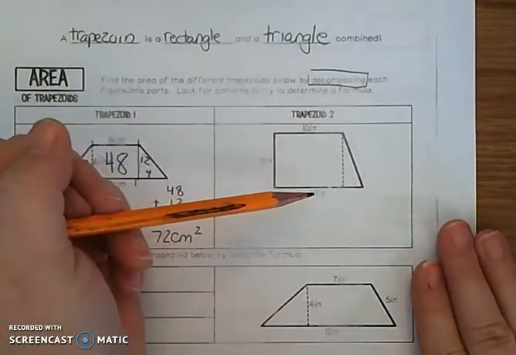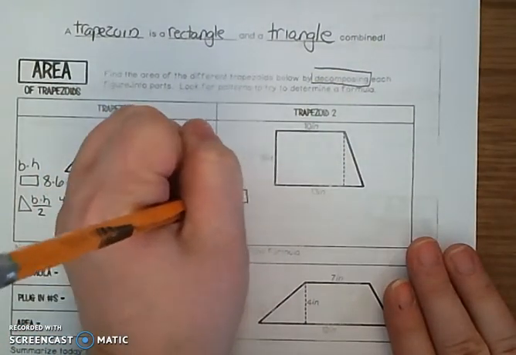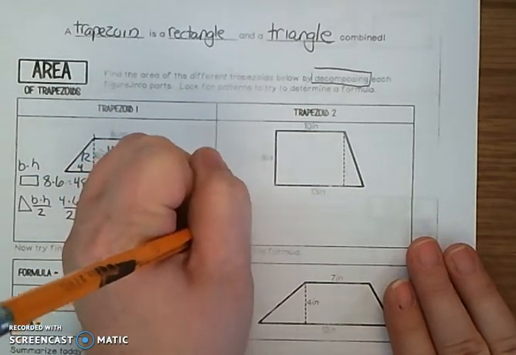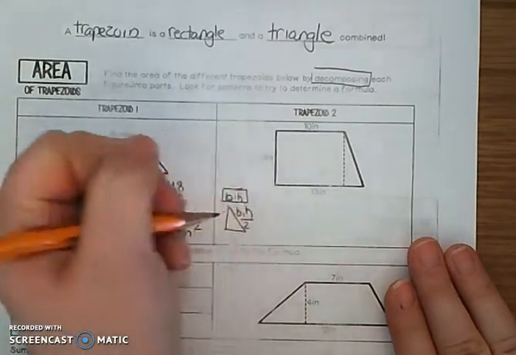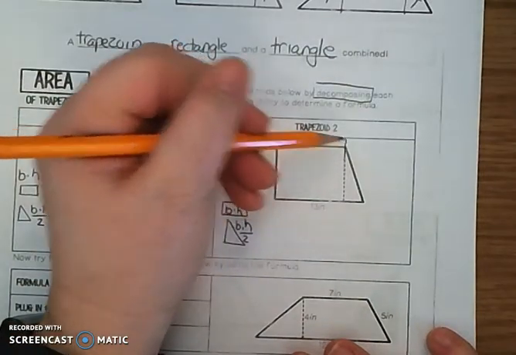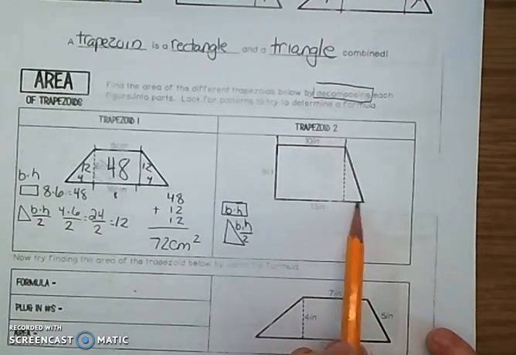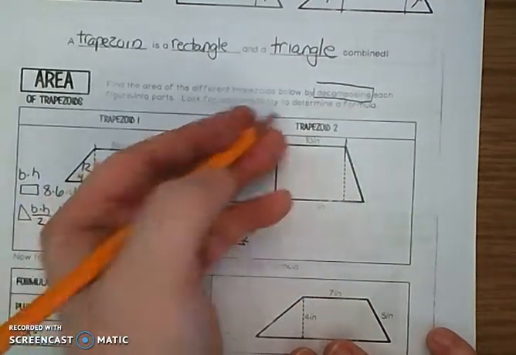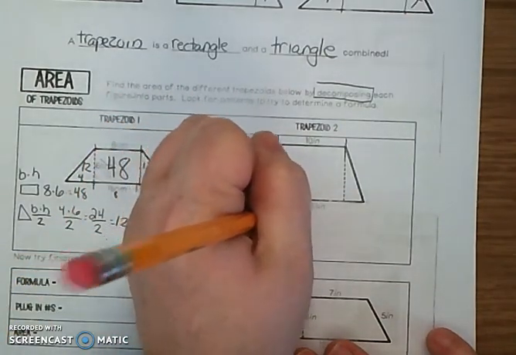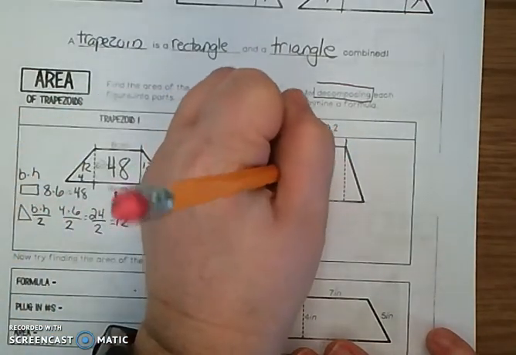Okay, so again, I have a trapezoid, and a trapezoid is made up of a rectangle and a triangle. So the formula for area of a rectangle is base times height, and a triangle is base times height divided by 2. Alright, so let's do my rectangle first. Your base is just this part right here, and that's 10. 13 is the whole bottom, but we're looking at just the rectangle part. So it's 10 times my height, which is 8. So 10 times 8 is 80. So the rectangle has an area of 80.